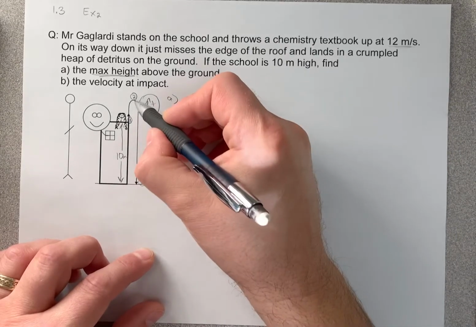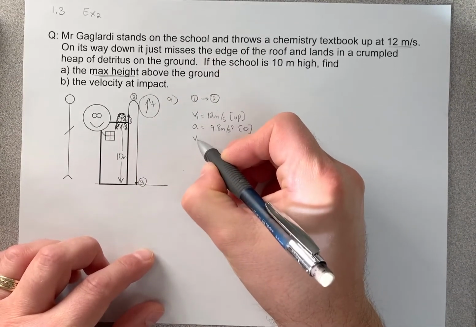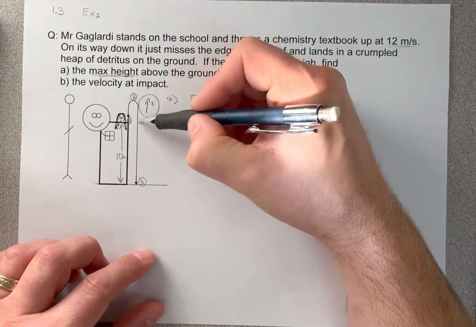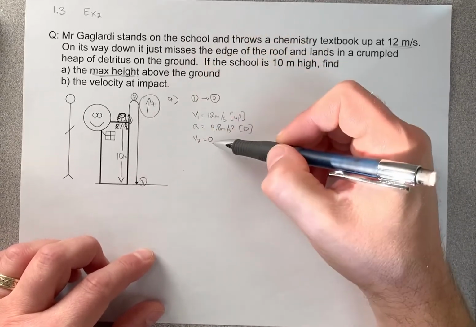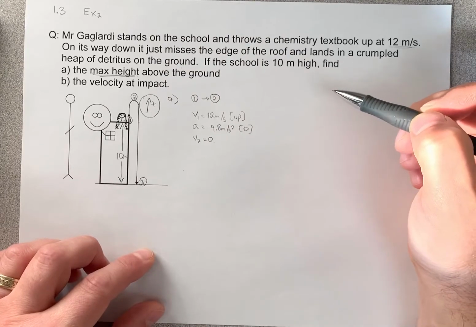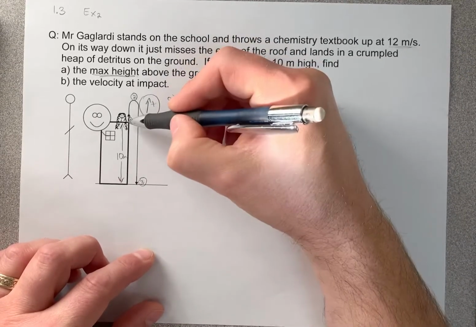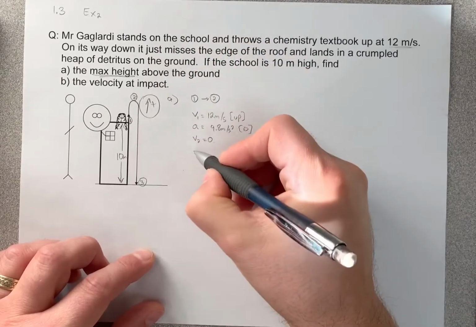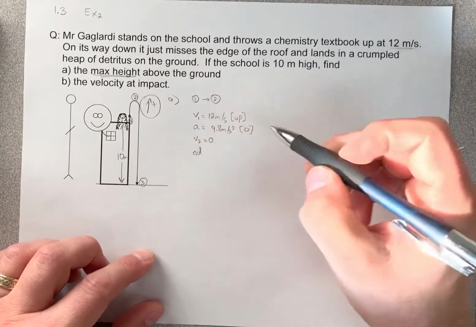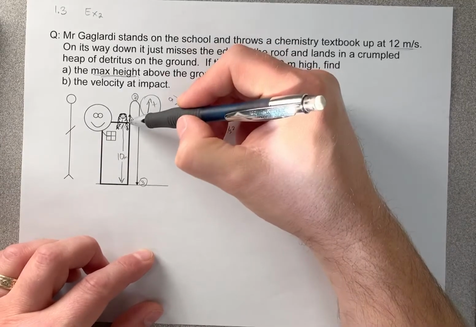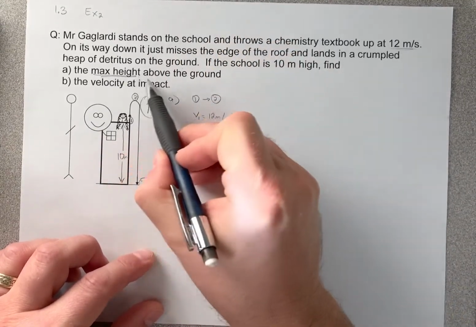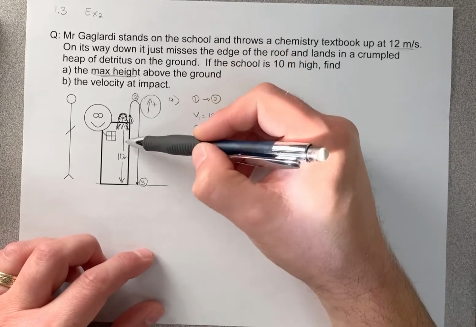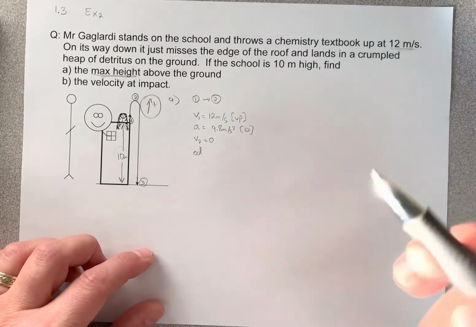When we reach max height, something that we could say then is V2 is 0. So the reason it has stopped going up and it starts to fall back down is because it stops. It actually reaches a velocity of 0. And what we're looking for is what is the max height. What I can find out of this is between position 1 and 2, I can find out that displacement. Now just keep in mind that displacement is from here to here. What I'm actually asked for is the max height above the ground. So whatever I find here, I need to add this 10 meters to it. Okay, so just keep that in mind.